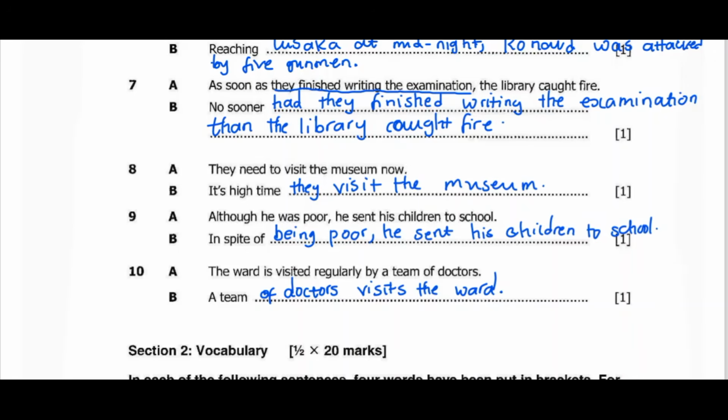Now you may wonder why we have removed regularly. The word visits means it's a habit, it happens. Like if we say he goes to school by bus, that is the habit, it happens regularly. So a team of doctors visits the ward.